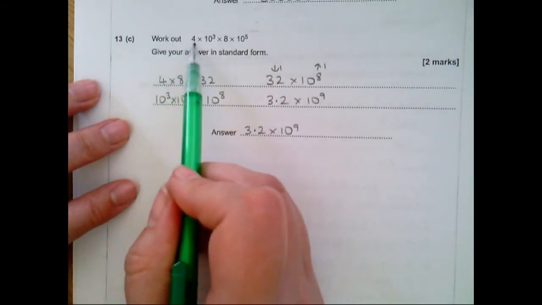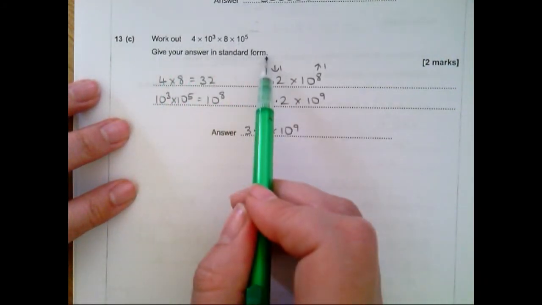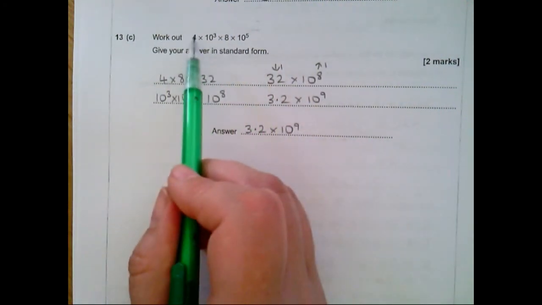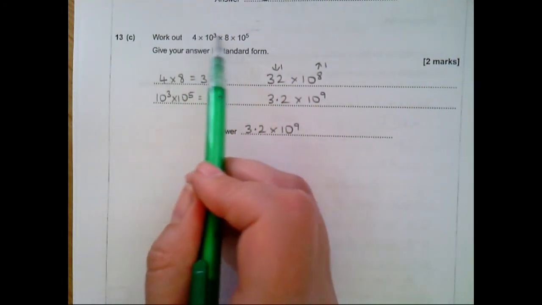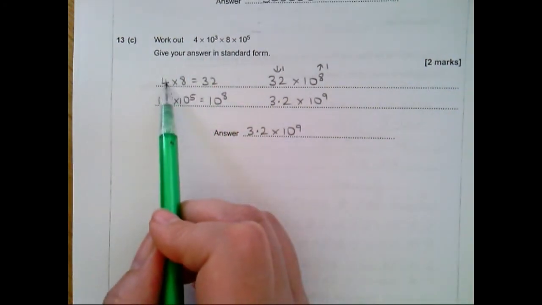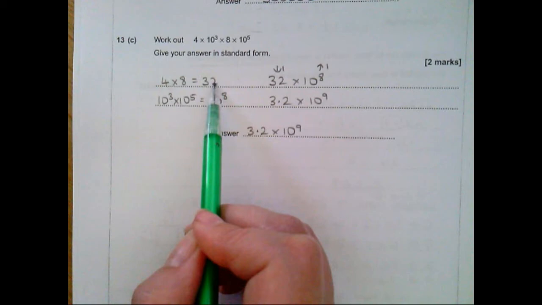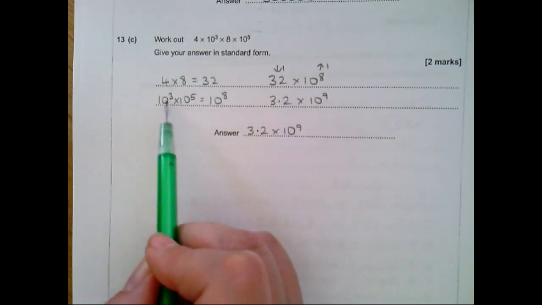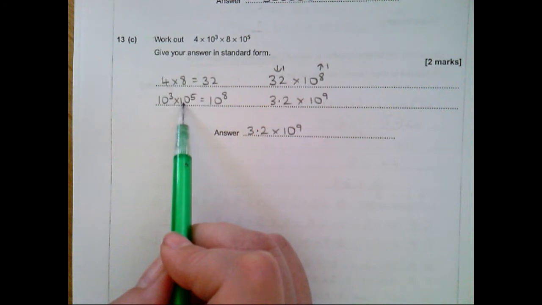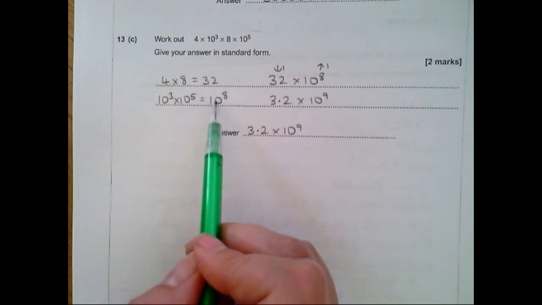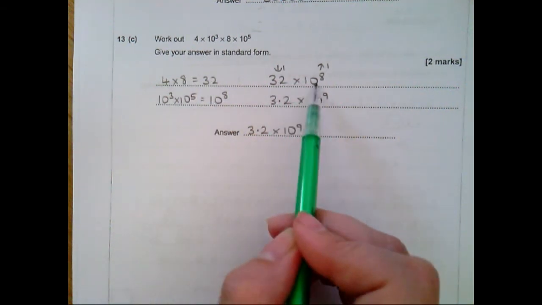Part C, work out this and give your answer in standard form. The easiest way for you to do this without a calculator would be to multiply those two numbers together and multiply the 10s together. So multiplying the 4 by the 8 gets you 32. Multiplying the 10s, the rule whenever you've got the same base number, when you've got the same 10, is for you to add the powers. So add the 3 and the 5 to get the 8. So 32 times 10 to the power of 8 is what I've got here.